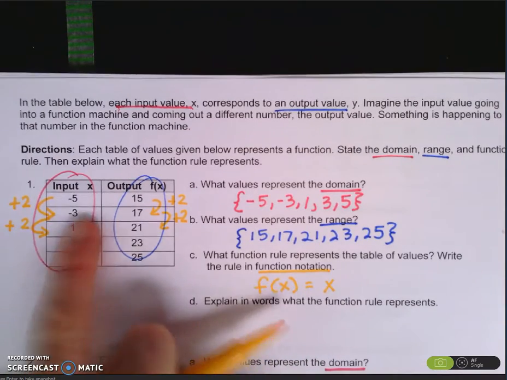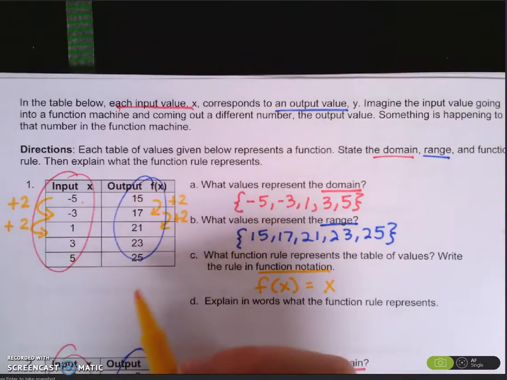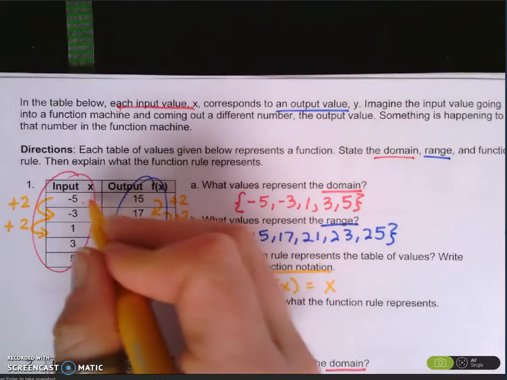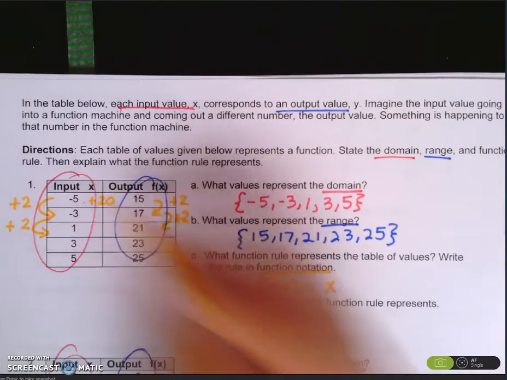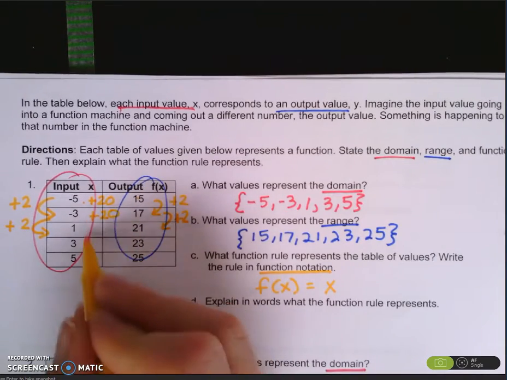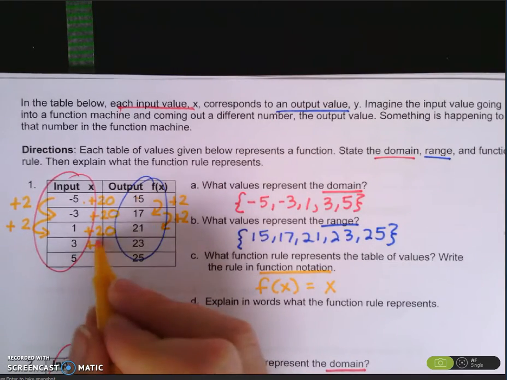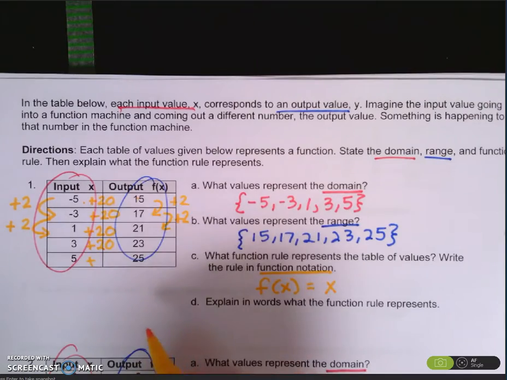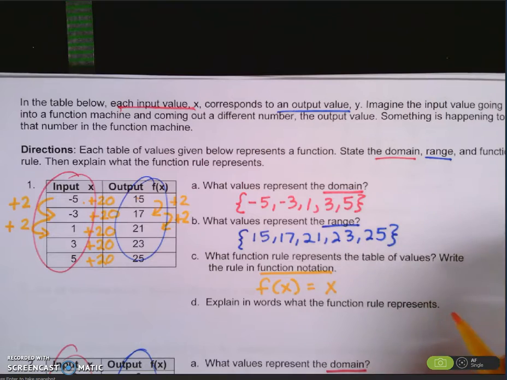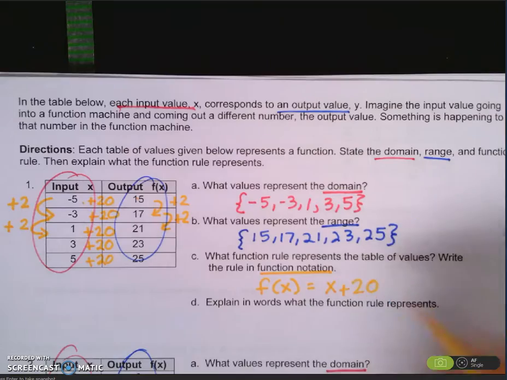I could use any point in here and use point slope, or I could look at the pattern. Negative 5 to 15, am I going to add or subtract? Oh, I'm going to add. What number do I add? I add 20. What number do I add to negative 3 to get to 17? 20. What number do I add to 1 to get to 21? 20. What number do I add to 3 to get to 23? 20. What number do I add to 5 to get to 25? You guessed it, 20. So my function is f of x equals x plus 20.